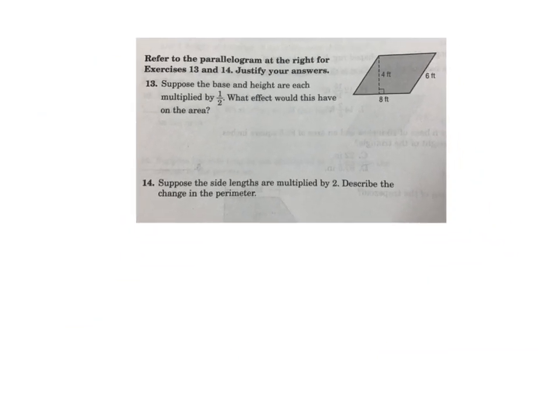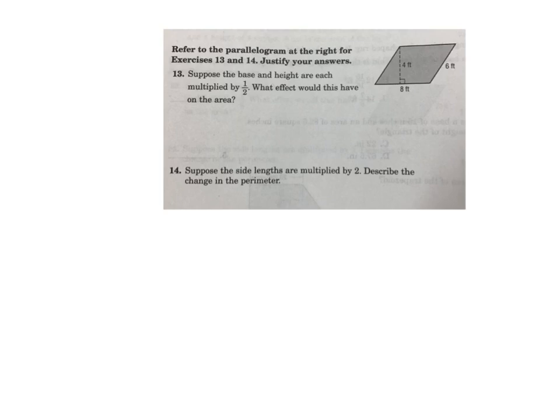Let's go on and do this one. 13 and 14. Now, for these two, it wants us to use the same picture. Suppose the base and the height of each are multiplied by 2. What would be the effect on the area? Okay, and then suppose the side lengths are multiplied by 2. Describe the change of the perimeter.